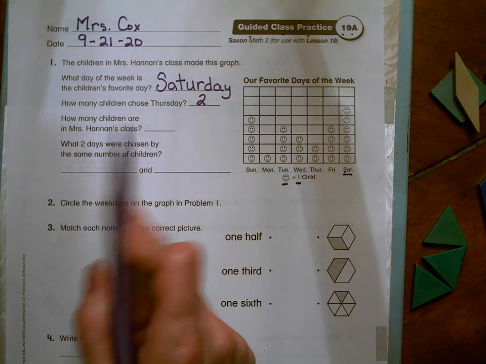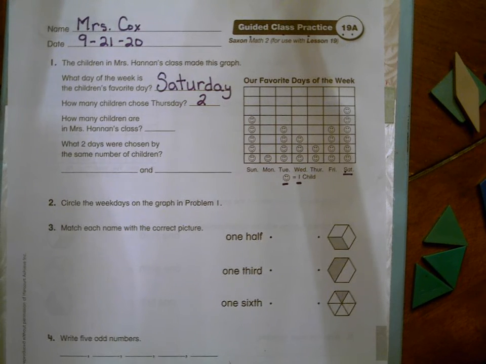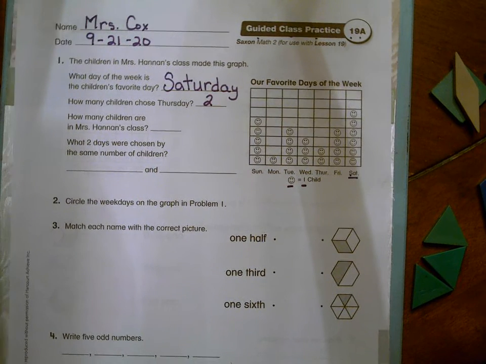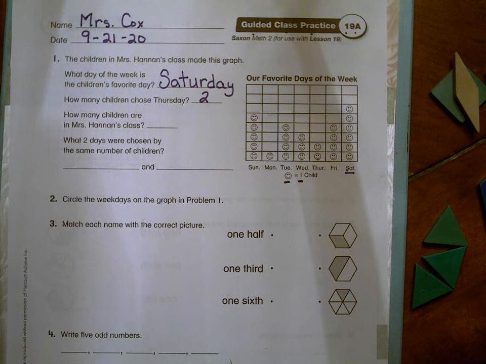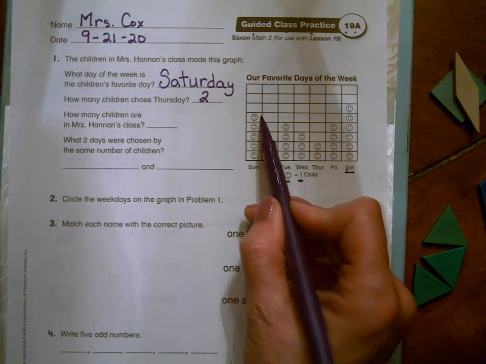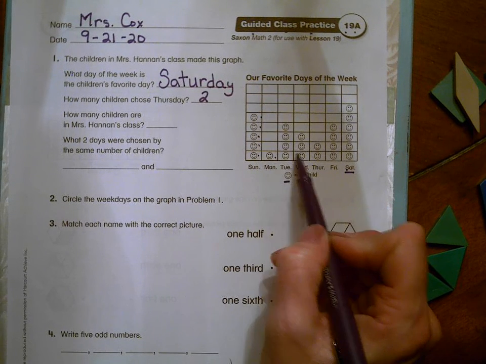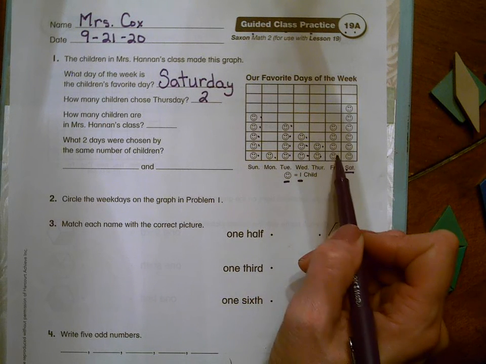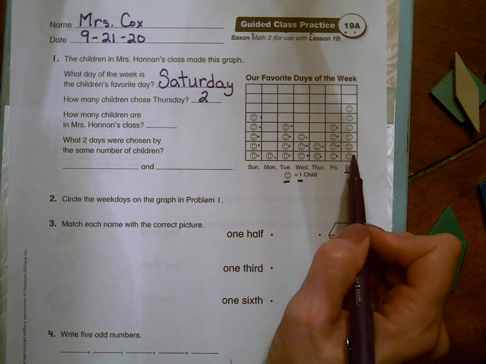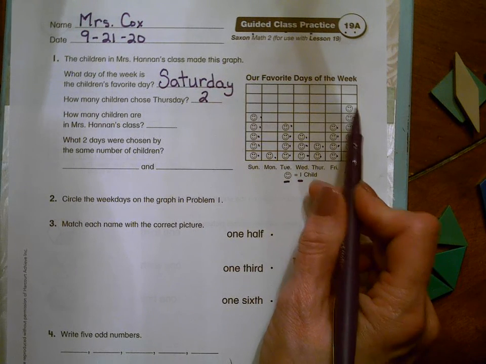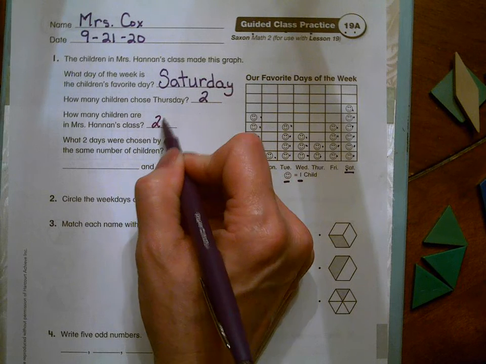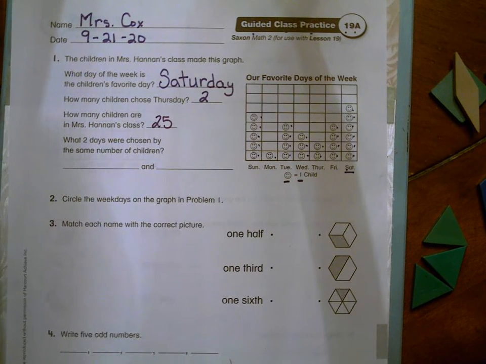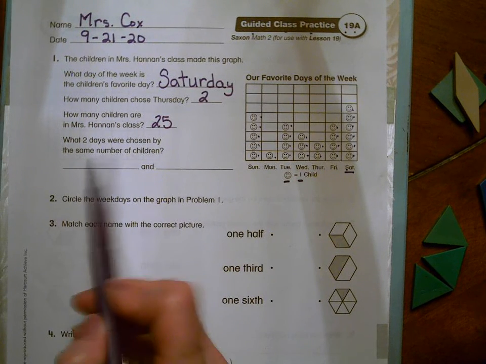How many children are in Miss Hannon's class? Ooh, we kind of talked about that when we did our graph. Remember, I counted all of the smiley faces and I said, okay, well, my smiley faces equal the number of kids I have in class today, or I'm missing somebody still. So let's count. 1, 2, 3, 4, 5, 6, 7, 8, 9, 10, 11, 12, 13, 14, 15, 16, 17, 18, 19, 20, 21, 22, 23, 24, 25. 25.